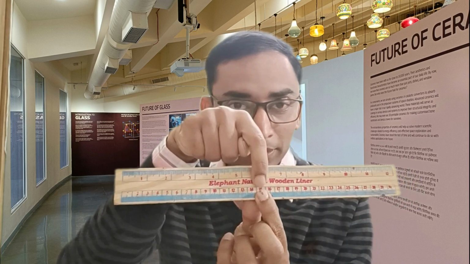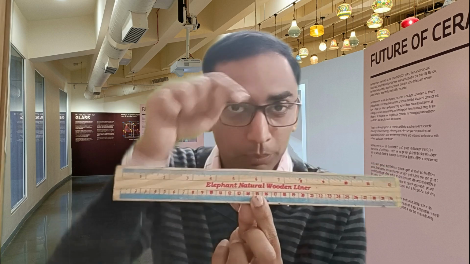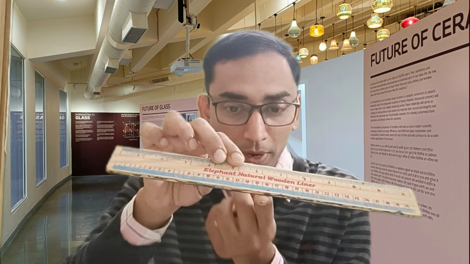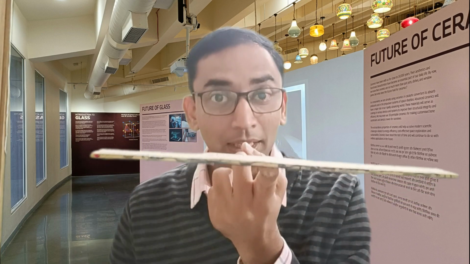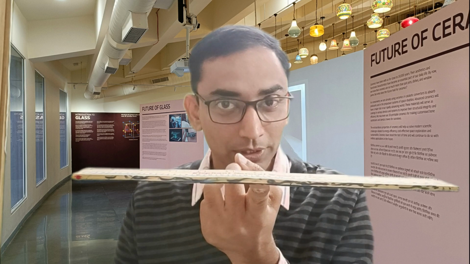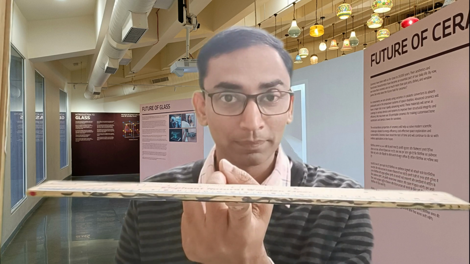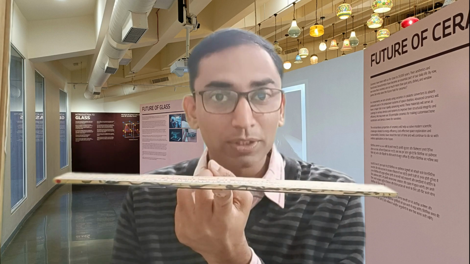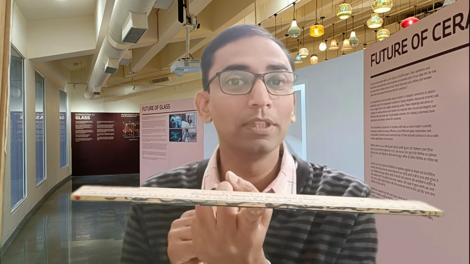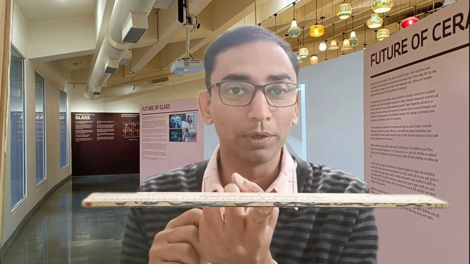Now exactly at the midpoint its entire weight is going to be concentrated. So if I try to balance this particular scale at exactly the center of gravity where the entire weight is going to be concentrated, this scale does not tip in any of the directions. It stays balanced. Now, the weight of this part produces a clockwise moment, the weight of this part of the scale produces an anti-clockwise moment, and since both the moments are equal, the scale does not tip over.